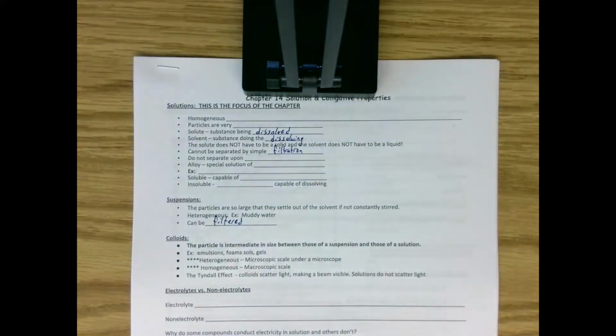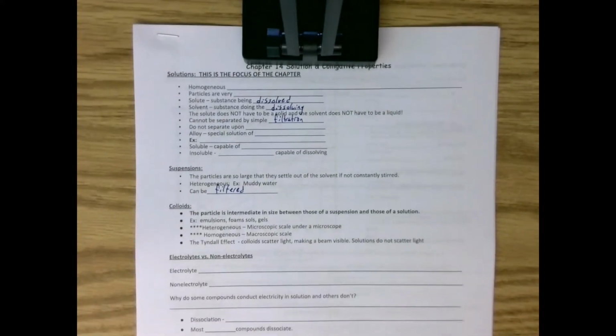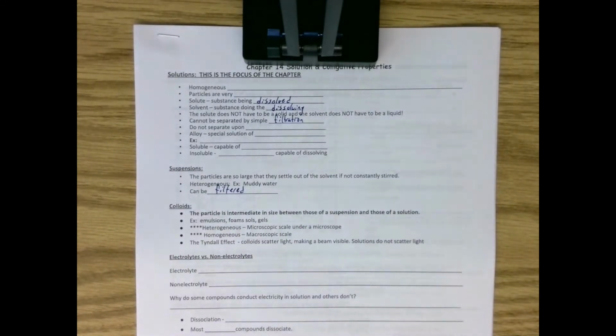And they'll also settle. So if you think about the snow globe, if you leave the snow globe sitting there, the glitter falls back down. You leave the muddy water sitting there, the dirt and mud falls back down to the bottom, and you get clear water at the top. Okay? So we won't deal with those really in this class, and we also won't deal with colloids. There's some stuff typed out there for you to look at if you want to.